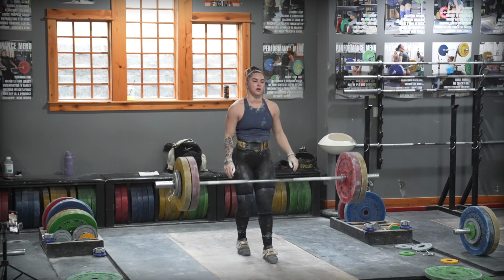This approach to counting volume in complexes applies equally to the clean and jerk. A clean and jerk single is really 2 reps, 1 clean plus 1 jerk. If you had an athlete performing cleans and jerks separately in a workout, you'd count every rep of each lift. So how does it make sense to eliminate half those reps just because they're done back to back?